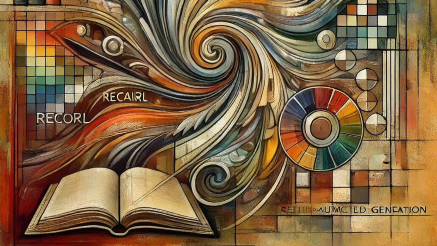Welcome back to our deep dive. As we've been exploring, context precision and context recall are like our secret decoder rings for understanding how AI systems are finding and using information. But now I'm curious, why should we care about all this? How does it affect us in the real world?